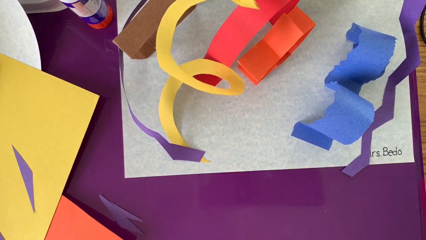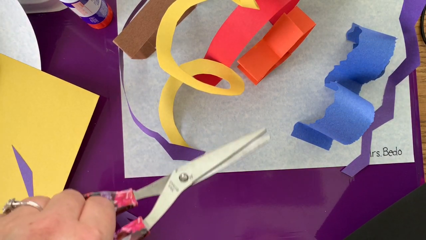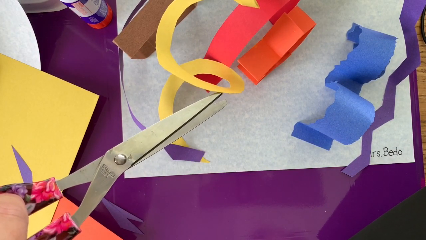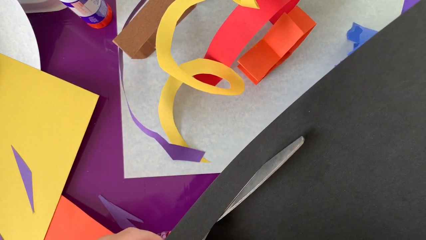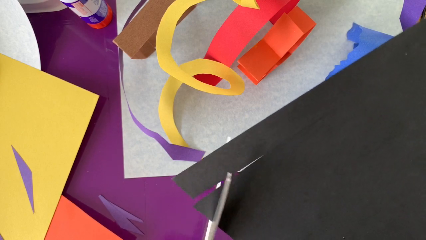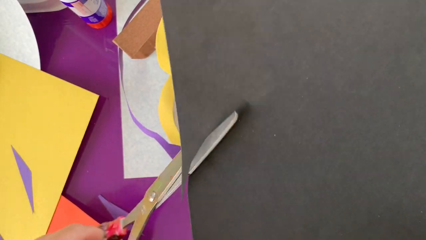Okay. Now, I want something right here. I want something that maybe comes up, but how could I make it? Maybe I'll make another one of these spiral lines. Oops, that's not how I made the spiral line. I cut a circle out. Maybe I'll make an even bigger circle this time.